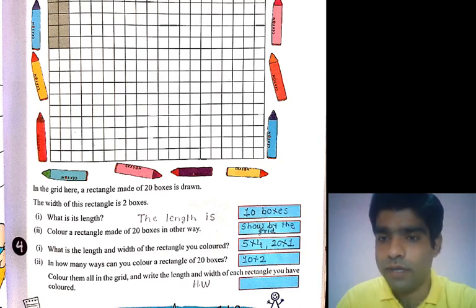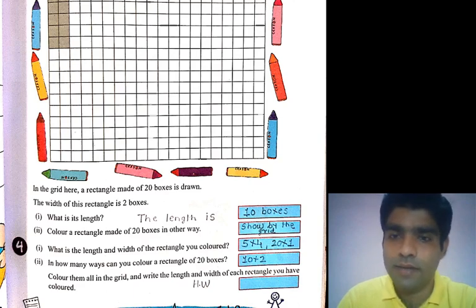So how can we draw it? By using 5 rows and 4 columns is one of the ways. This is our 5 rows, 4 columns. Here 5 multiplied by 4 is equal to 20. That is one way. Now another way: 20 multiplied by 1. It means 20 rows and 1 column is another way. Why 20 multiplied by 1? Your answer is 20. These are both ways. You can also color the grid.